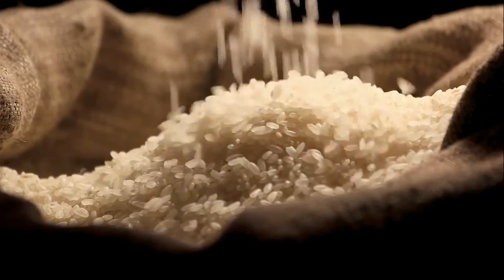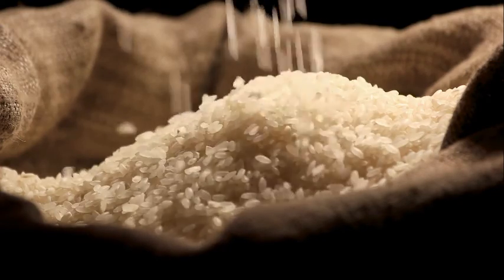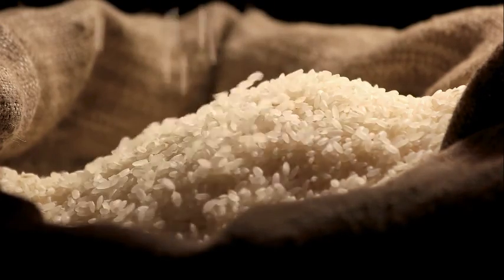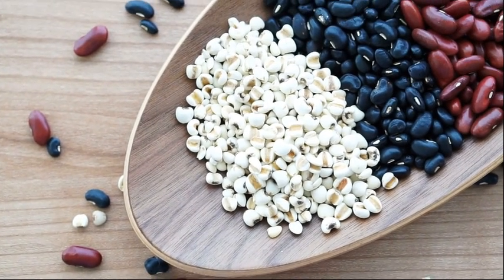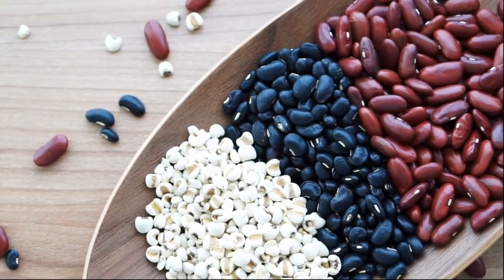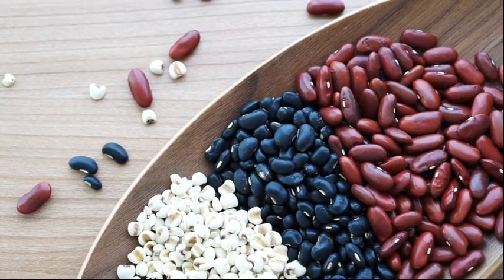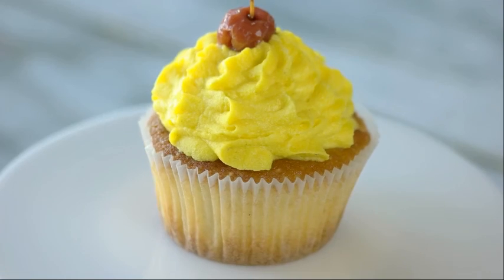Rice is another carbohydrate. It's best to select brown rice when possible. Brown rice will raise your blood glucose levels slowly. Beans are also considered a form of carbohydrate. It is preferred to pick those that are dried and split. Those that are dried and split will raise your blood glucose levels slowly. Desserts are carbohydrates. They will raise your blood glucose levels fast and should be avoided.